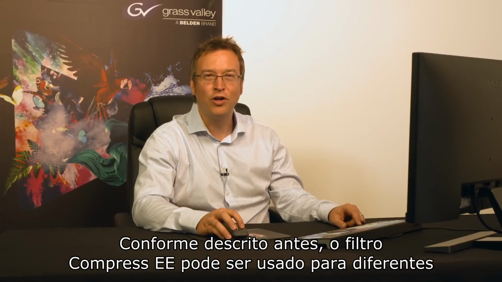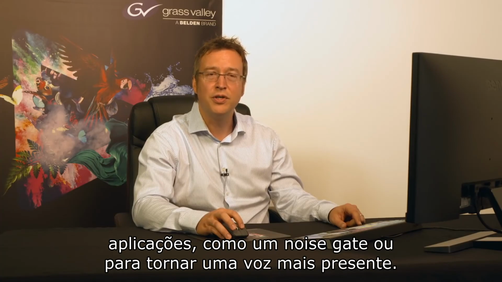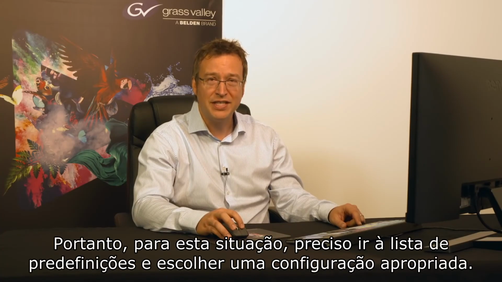As described before, the Compress EE filter can be used for different applications like a noise gate or to make a voice more present. So for this situation, I need to go to the preset list and choose an appropriate setting.